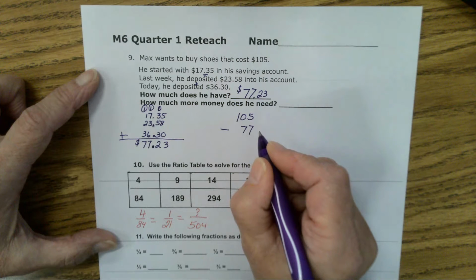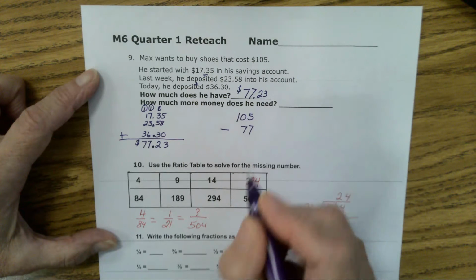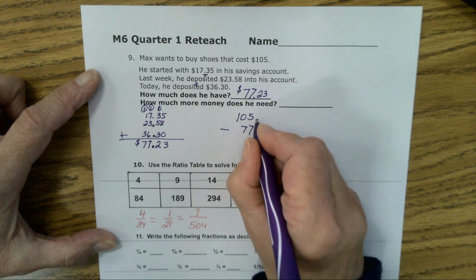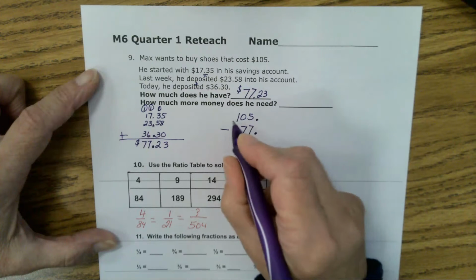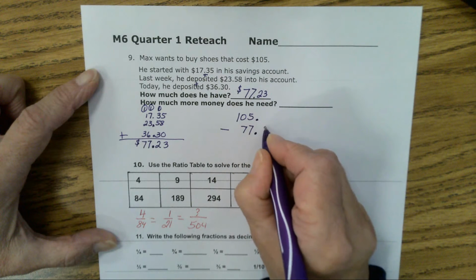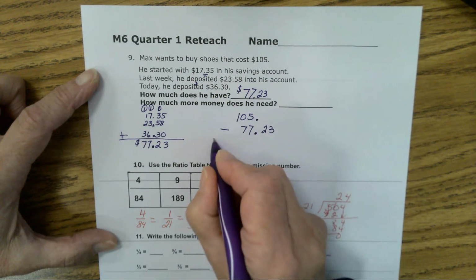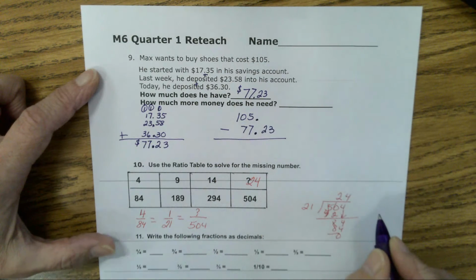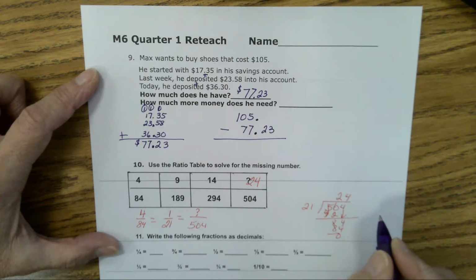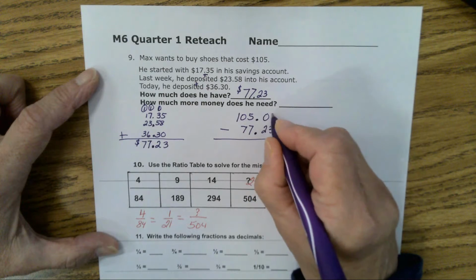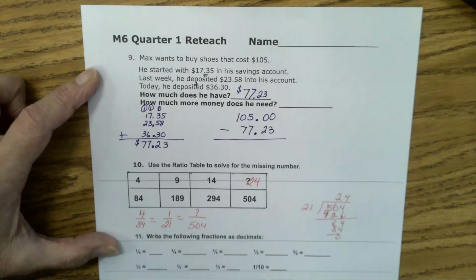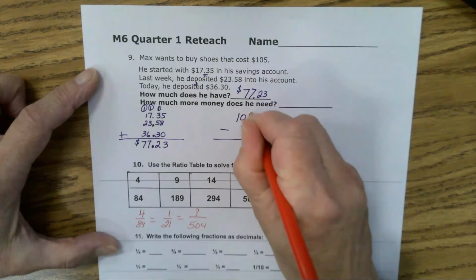Where will it go? After the 5. After the 5. $105. Now, above the 23 cents, what will I have to put in? Class? Zeros. Very good.